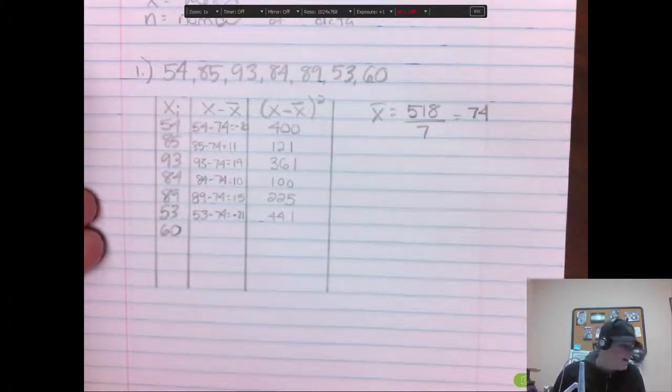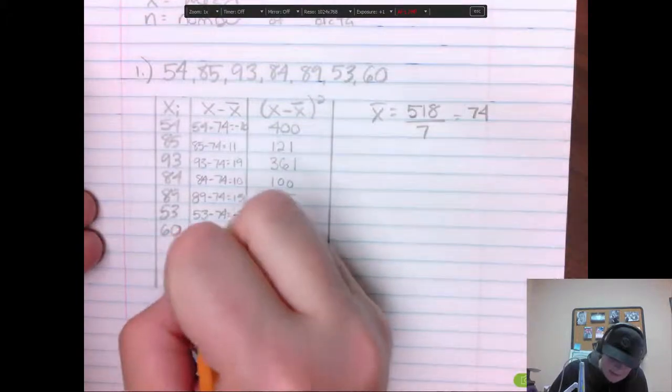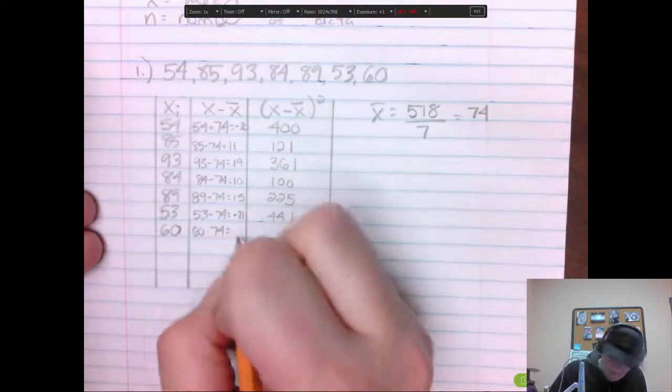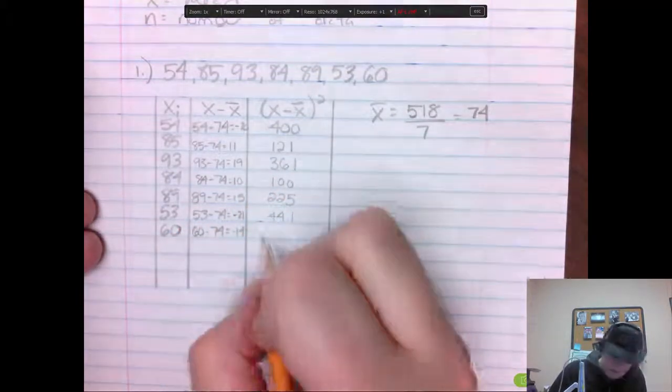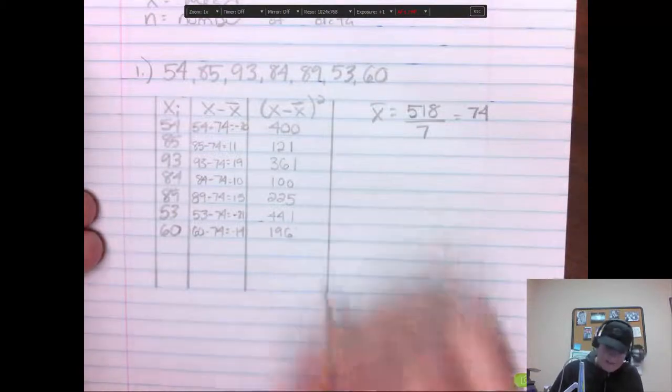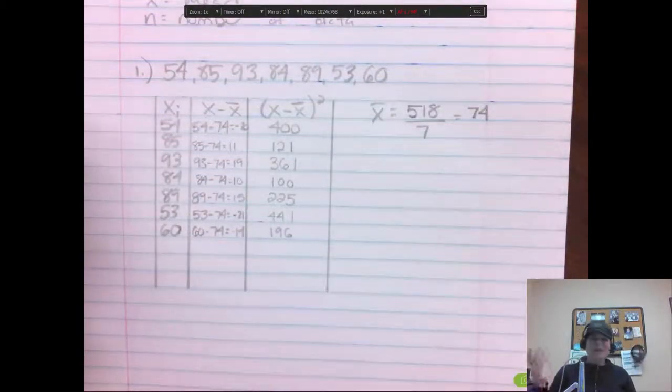See, this takes a lot of time, and that's okay. 60 minus 74 is going to equal negative 14. 14 squared is 196. Whew, got them all. So what did I do? I found the mean, subtracted the mean off, kind of like I did in the last problem, but this time I squared them. Squared them all. Okay, now the next thing is to sum them, add them up.